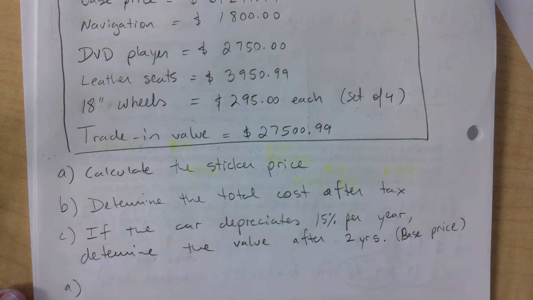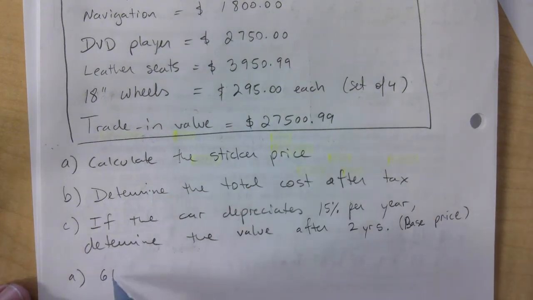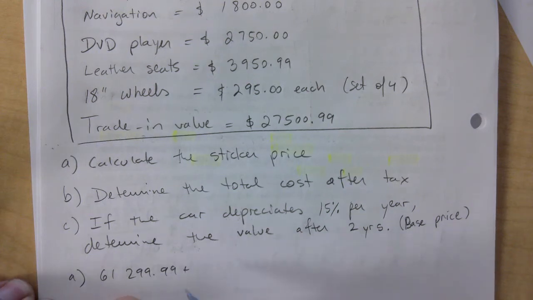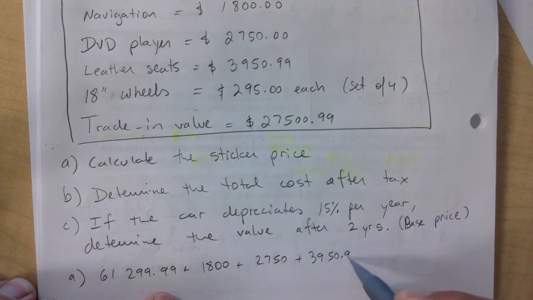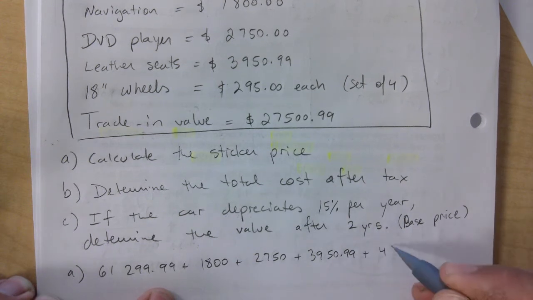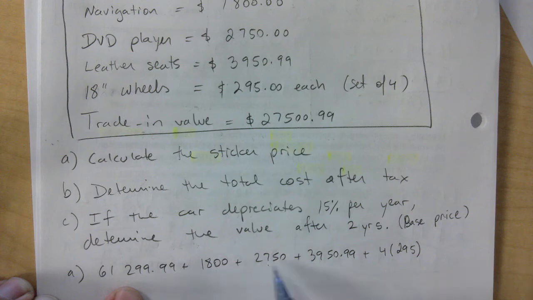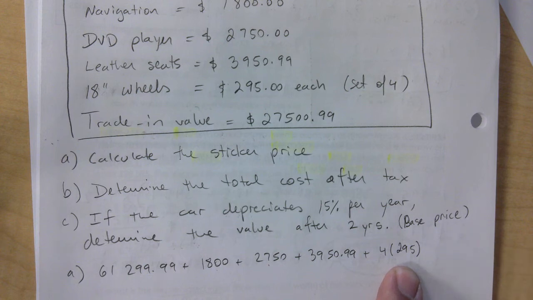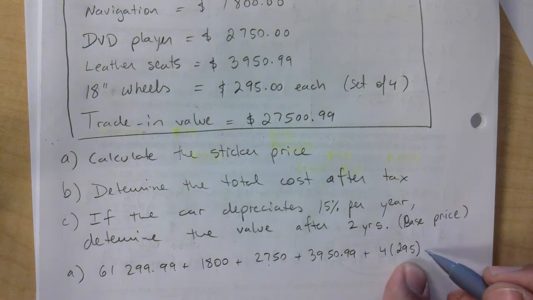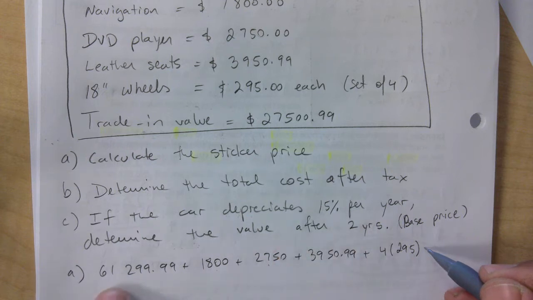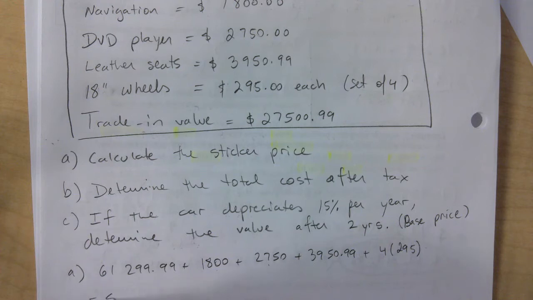So A, the sticker price, we would just add all the options. Plus, watch this, the wheels, right? You're buying 4 at $295 each, right? So you add base plus all the options. Oh, I didn't do the freight. It's not there, we ignore it, okay? I had it on my original, but not here. That's okay. So then for the sticker price, this is all you would do. So let's come up with that total.